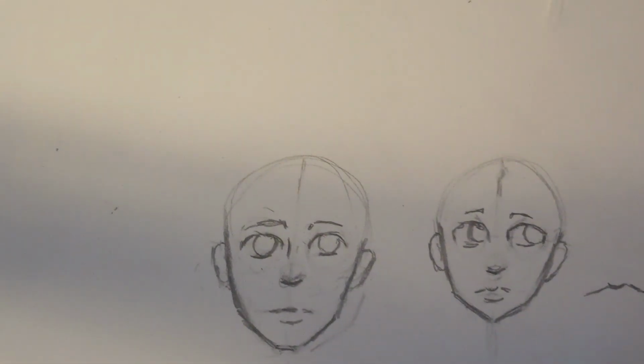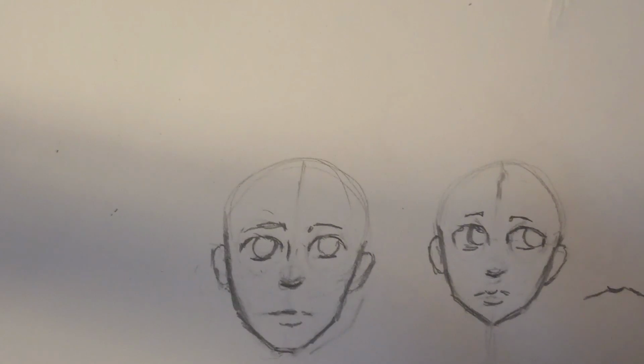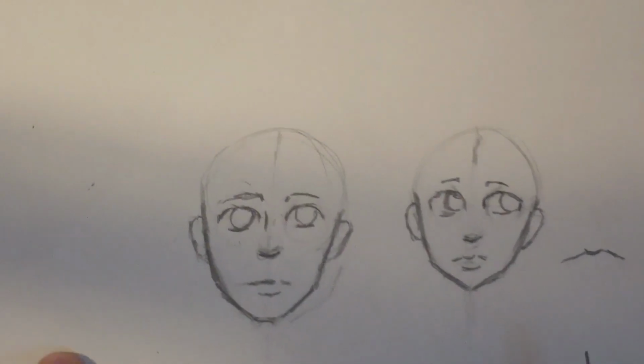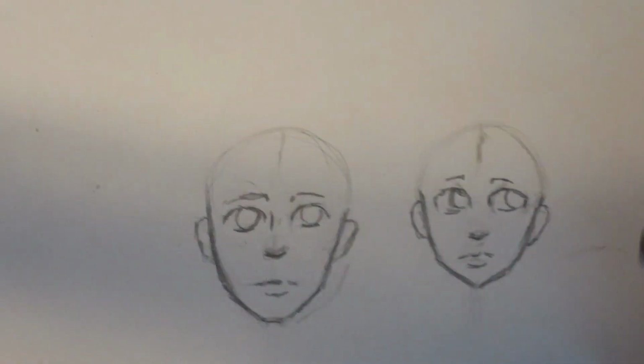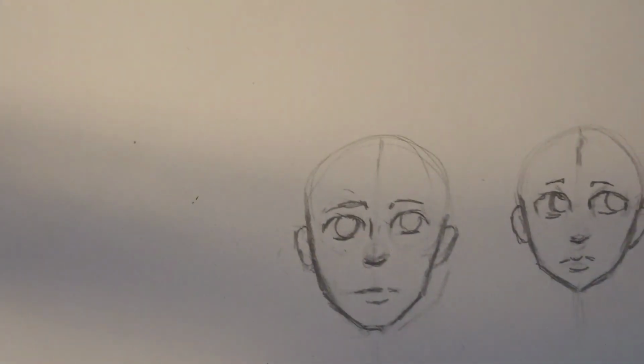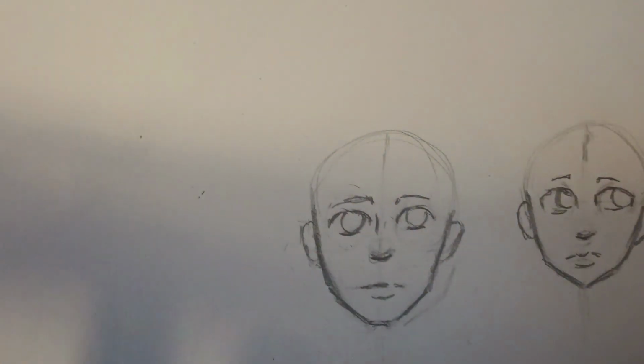Next, I think, is expressions. So we have these two people. Let's start out with just a neutral expression, which is just this. Everything's flat, nothing really going on.